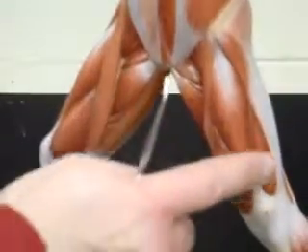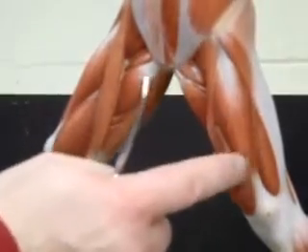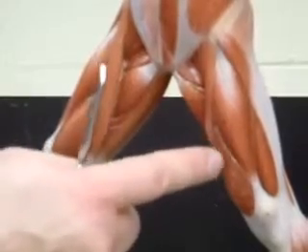Next are these muscles right here. We're seeing 1, 2, 3 of them, but collectively the muscle group is the quadriceps femoris. If I ask for the muscle group, that's the quadriceps femoris. If I ask for single muscles, the muscle right here in the middle is the rectus femoris.